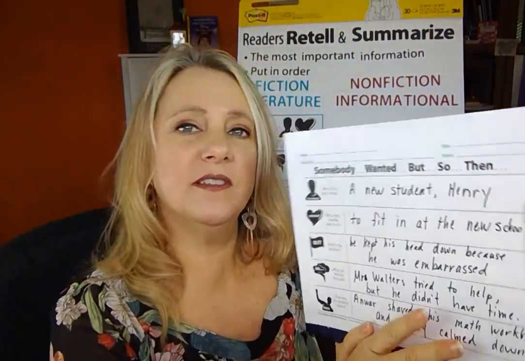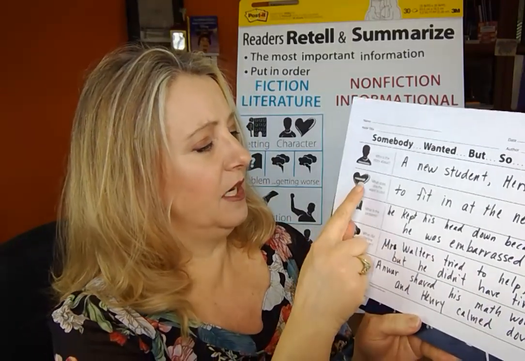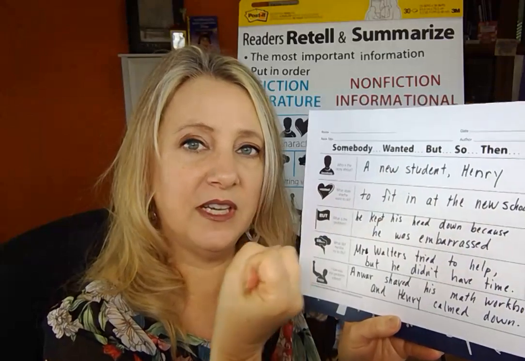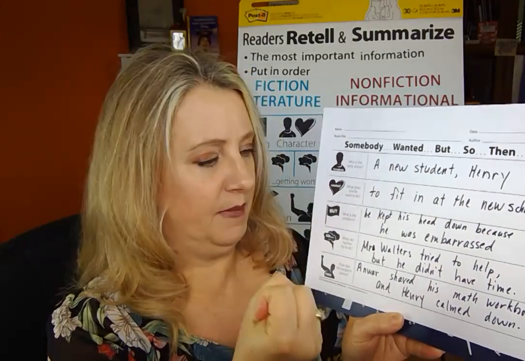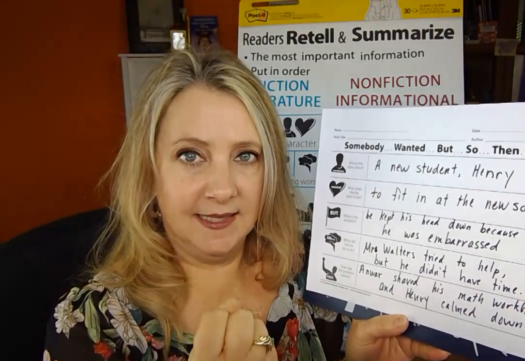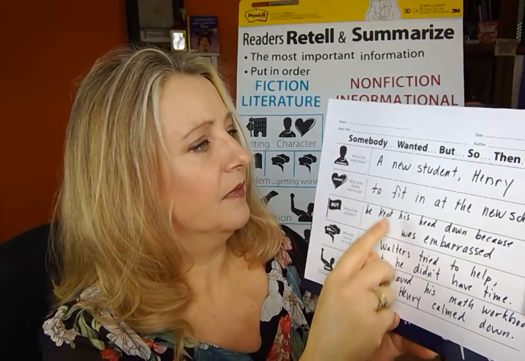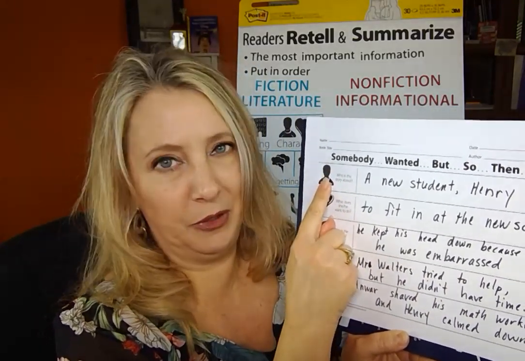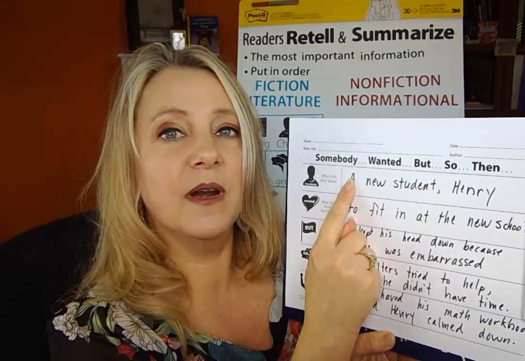But listen to what a summary actually sounds like. I'm going to use all of these transition words to help me put it together. And it's actually going to become 3 sentences. Listen to this. I don't say the somebody word because that sounds weird. You don't start a sentence with somebody, a new student. No, but I just start right here.